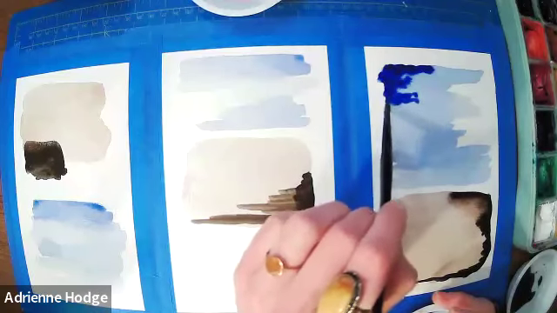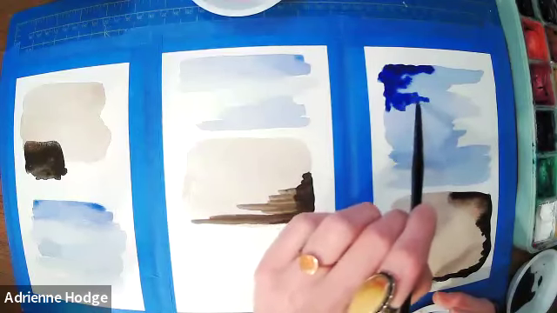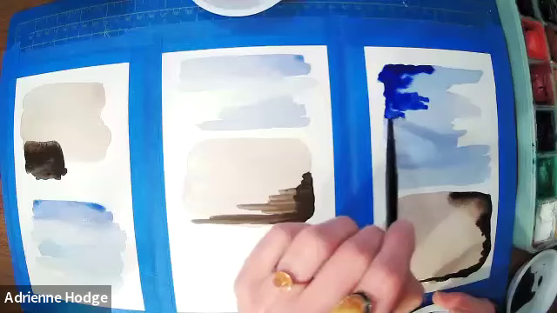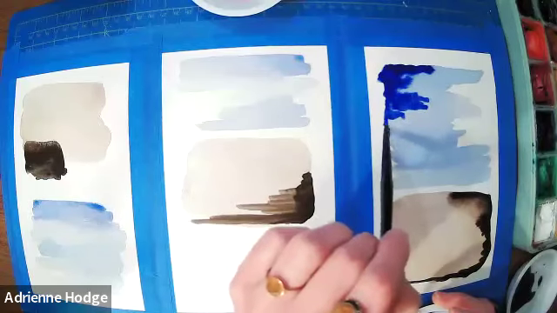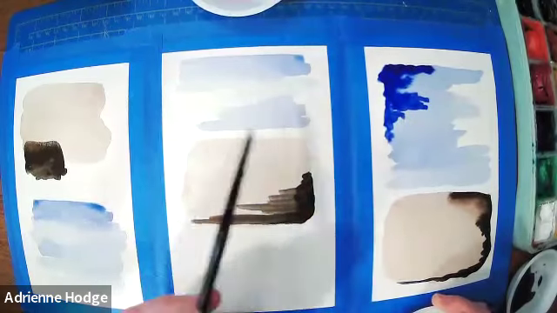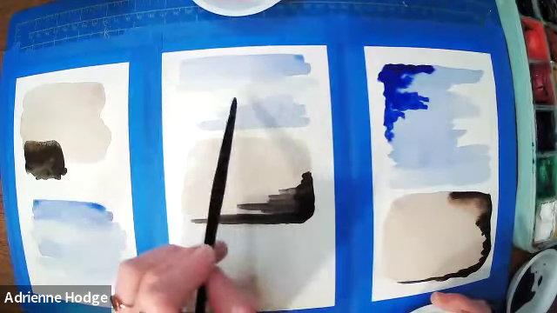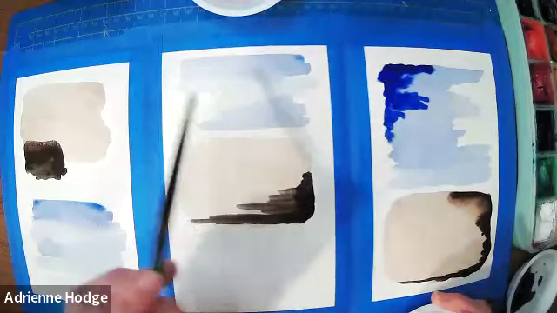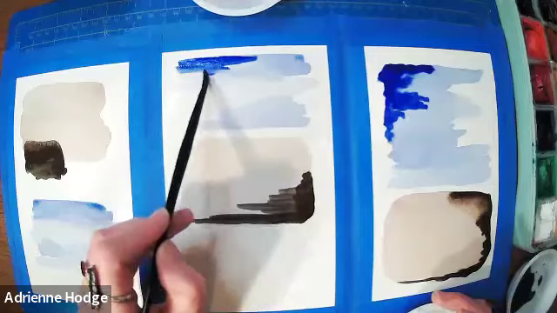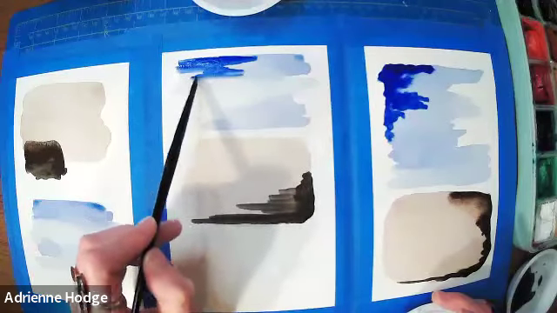I'm kind of stippling in, just dropping it in. I'm not necessarily making my paintbrush go over and over this area. I'm just letting it bleed naturally into it. And I really like this moment right here, so I don't want to mess with that too much. Just gonna add a little bit over here in the corner.